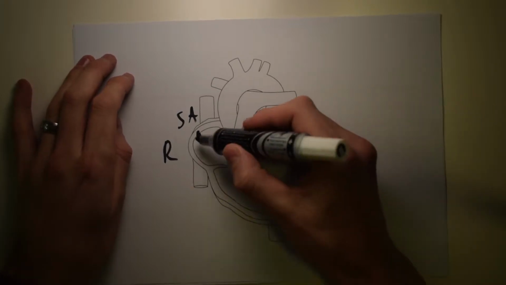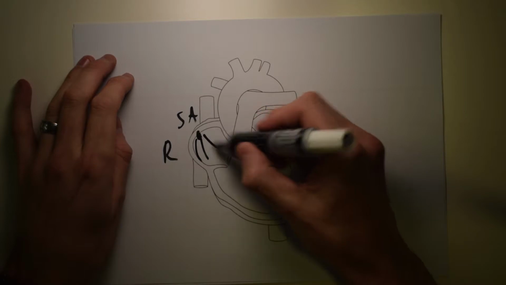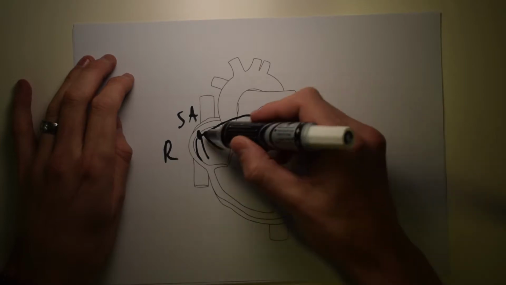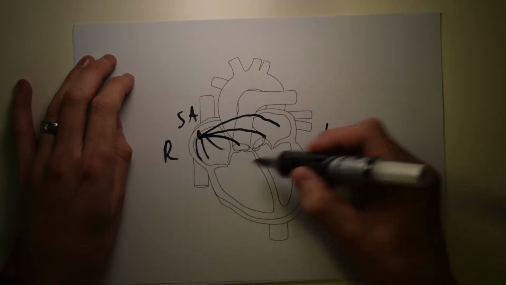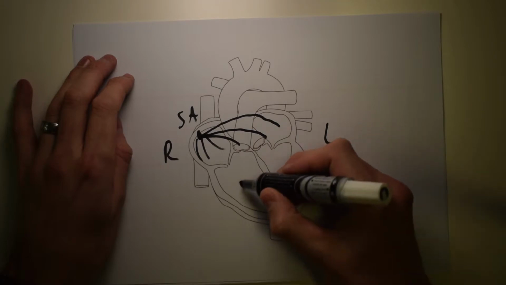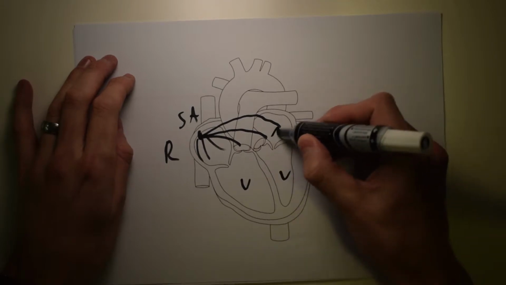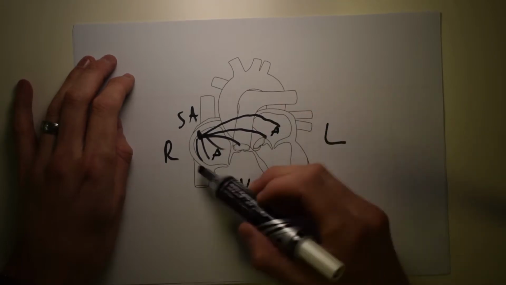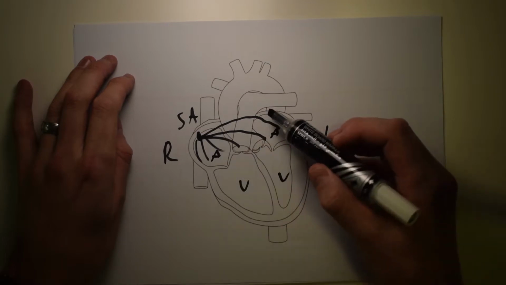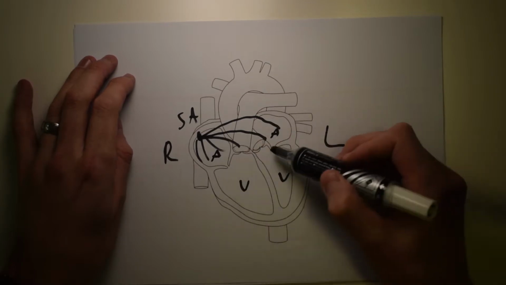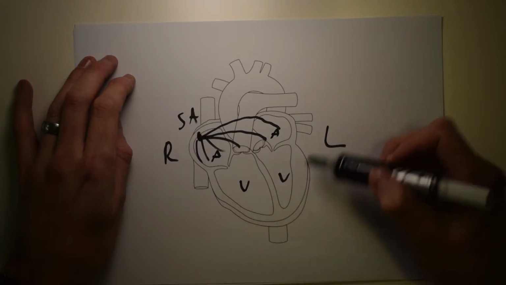It starts there and it makes the atria contract. All the atria contract and push blood into the ventricles. These are the ventricles, these are the atria. Once the blood has been pushed out of the atria and into the ventricles, the valves close and then the ventricles contract.